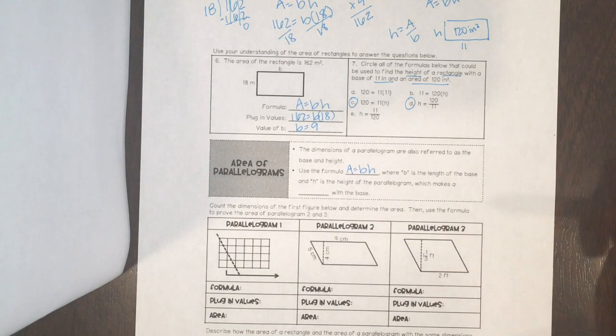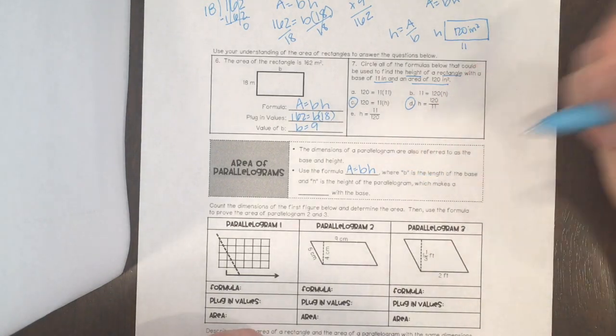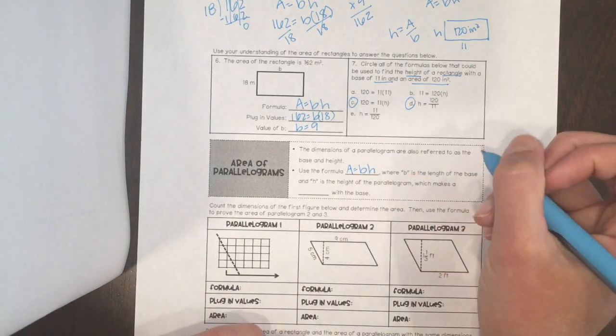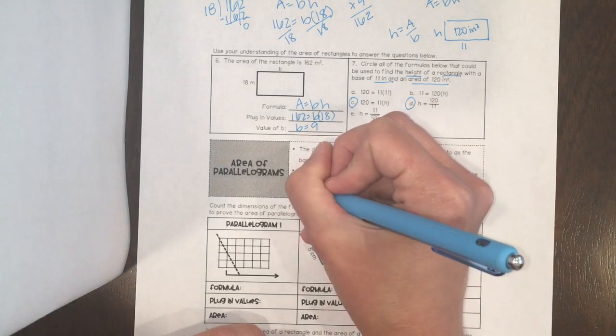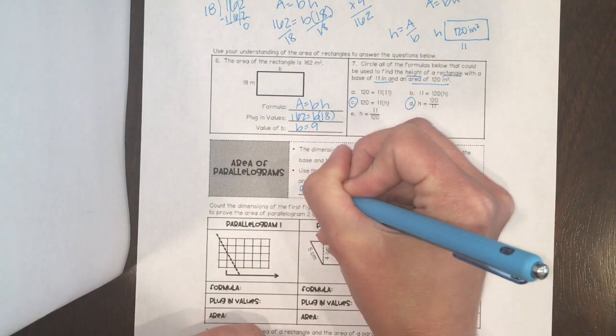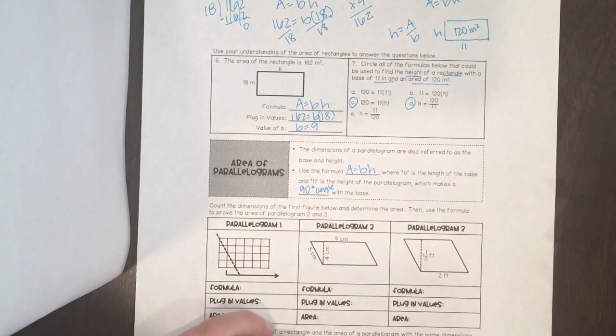So just be careful when you're looking at those pictures. To find the height, we make a 90-degree angle with the base. That's what you need to fill in. They did not give us much room.